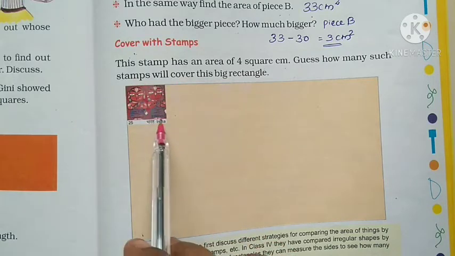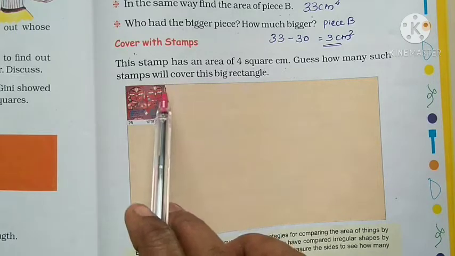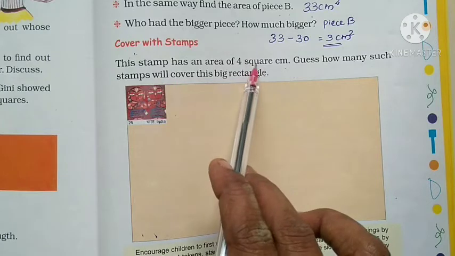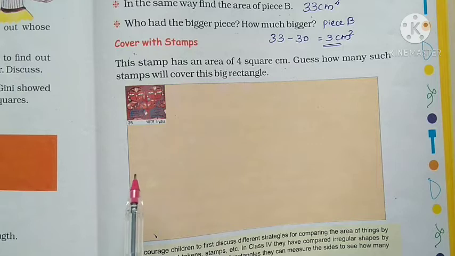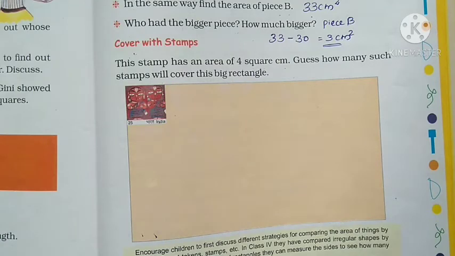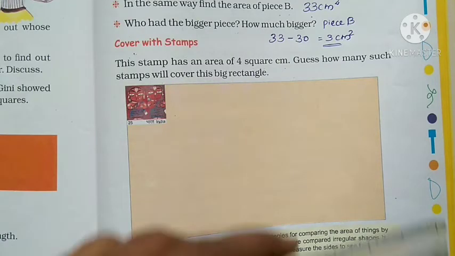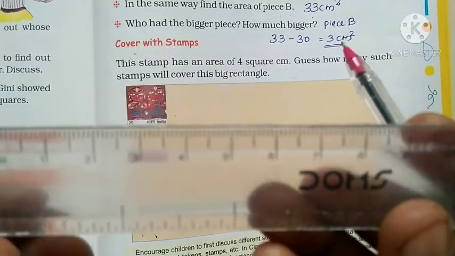So what is the area of this stamp? 4 square centimeter. So one small stamp's area is 4 square centimeter. So how many stamps do we need? How can we find out the number of stamps? First we want to find out the area of this big rectangle. Here the measurements of the sides are not given, so using the scale we find out the measurements of the sides. So you can see this is your scale.